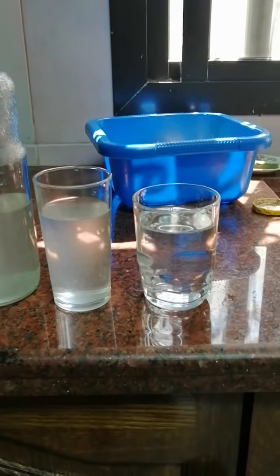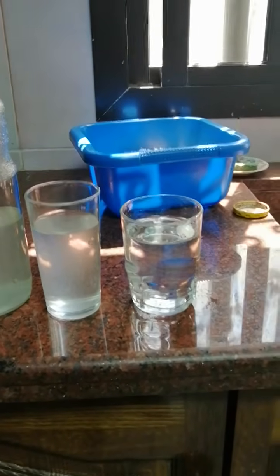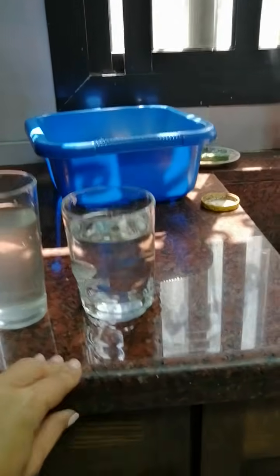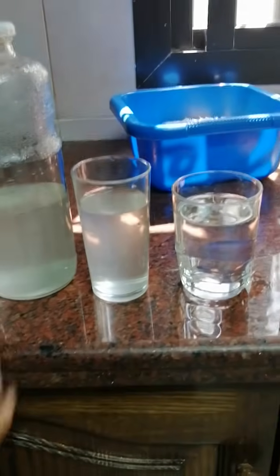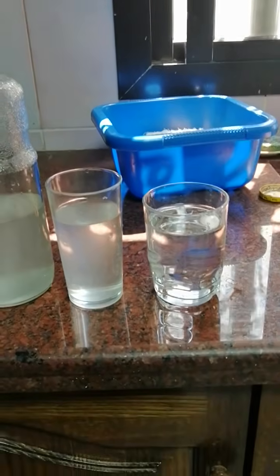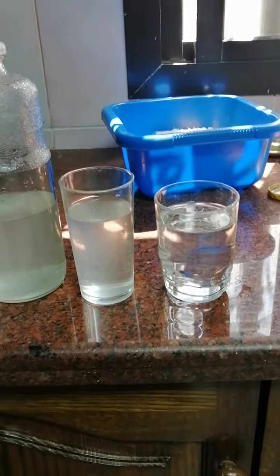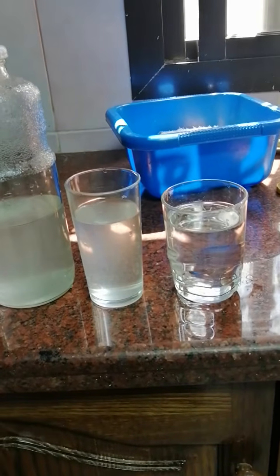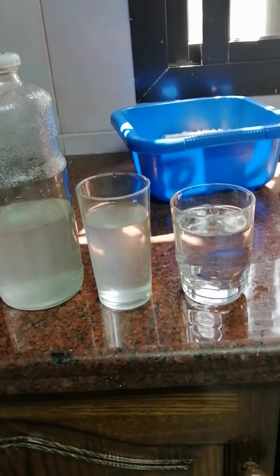So my water is filtered from suspended solids. Turbidity is mainly caused by small particles, mainly suspended particles. So the carbon filters will remove these particles. I will have a crystal clear water that is safe to drink. Also, a carbon filter will remove chlorine, taste, odor, and obviously it removed the turbidity, the turbid color.